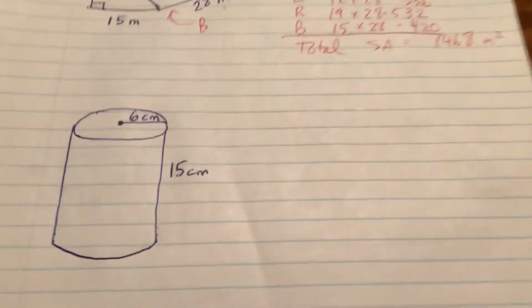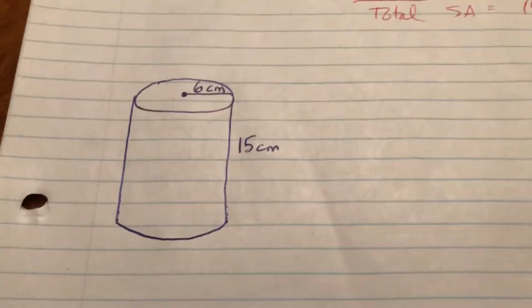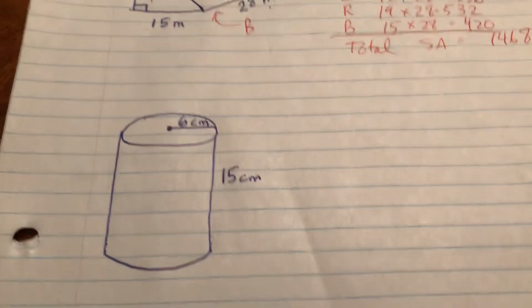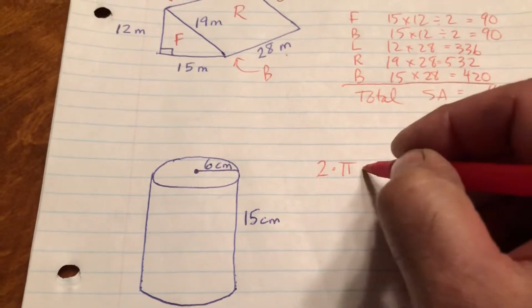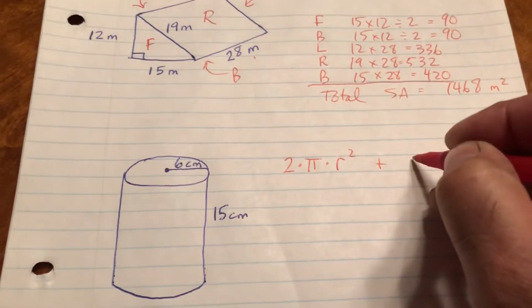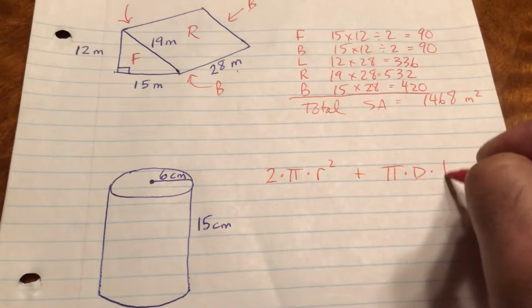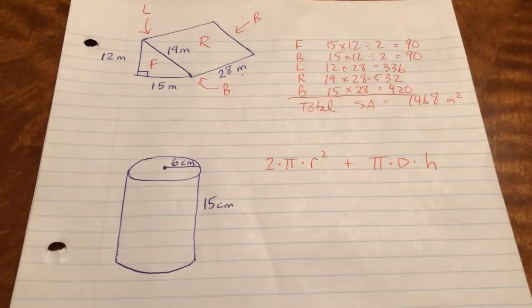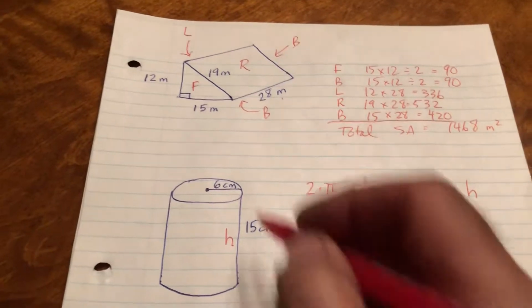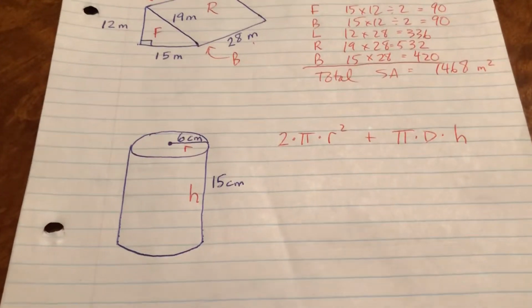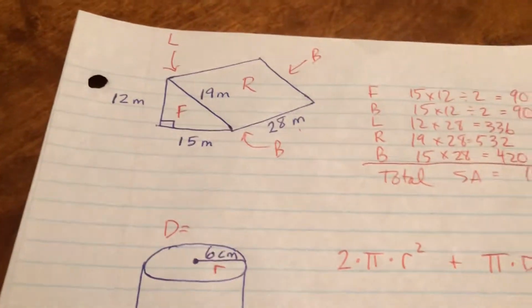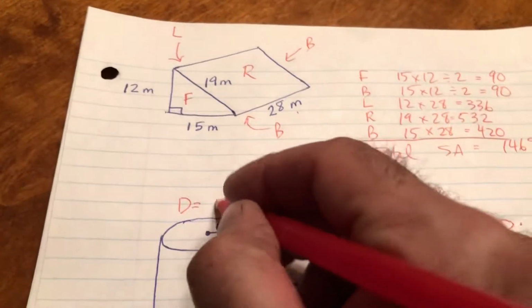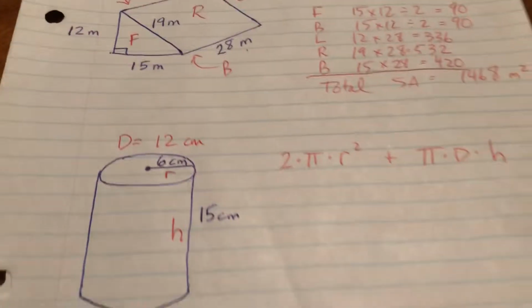Okay, these are easy actually, because when we did this in class, the surface area of a cylinder comes with a formula. The formula is 2 times pi times radius squared plus pi times d times h. This is our height, and the radius is halfway across the circle, so that was given. The diameter is twice the radius, so the diameter of this circle is 2 times 6, which is 12.